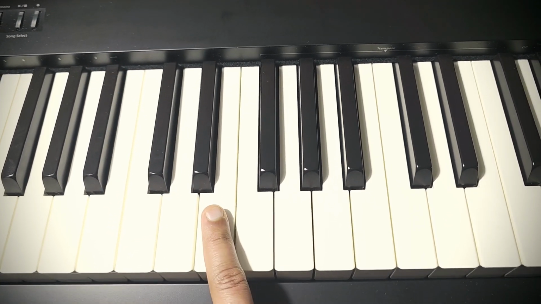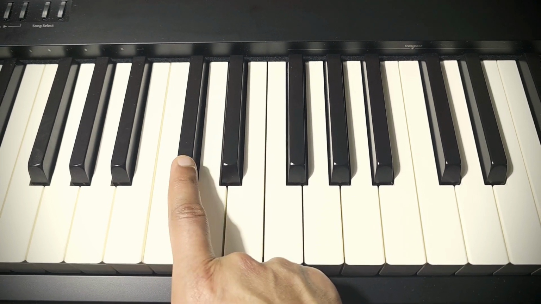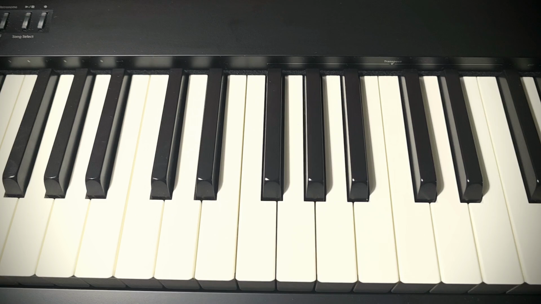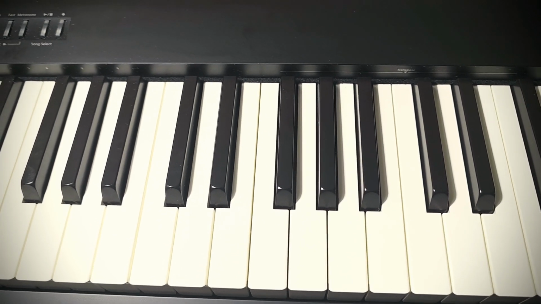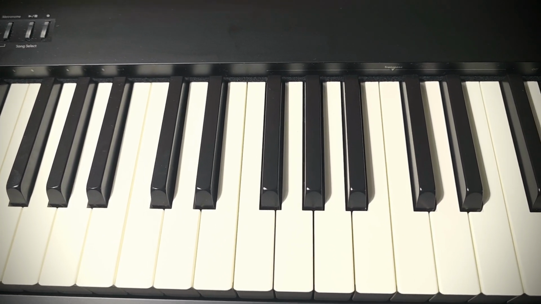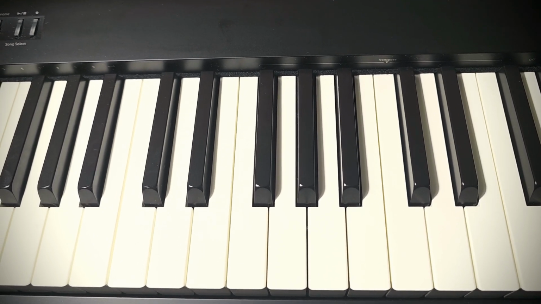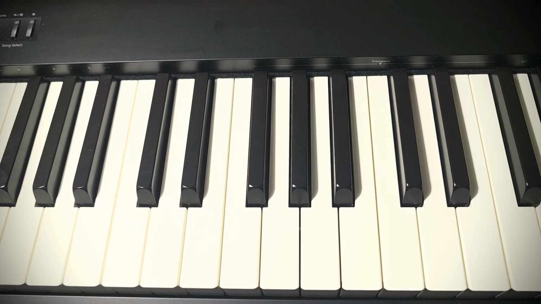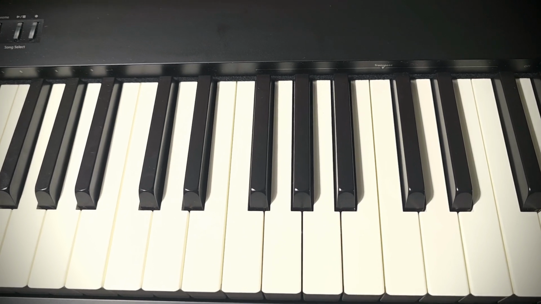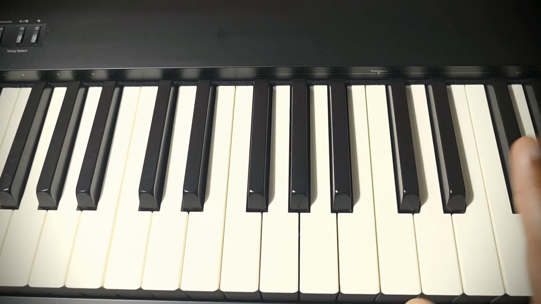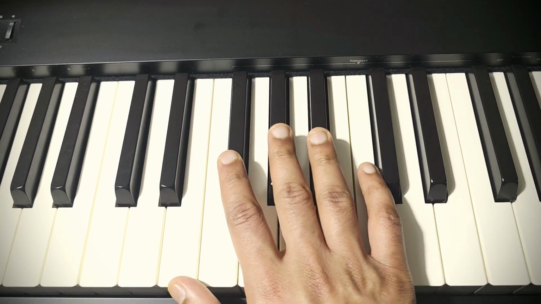So you might be asking, we called it a C sharp here, and you're also calling it a D flat. What's the right way to call it? Now, it depends on the scale of the song. I'm not going to go too deep into what is the right way to call it. I would save that for another music theory video, but there is a right way to call it, which I'll not talk about in this video here.